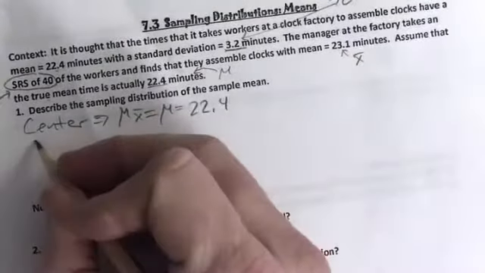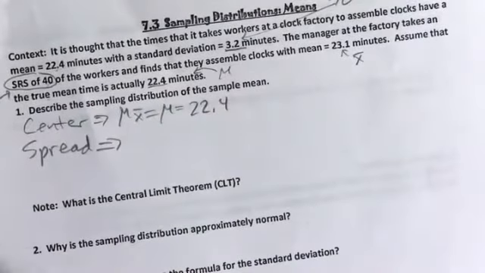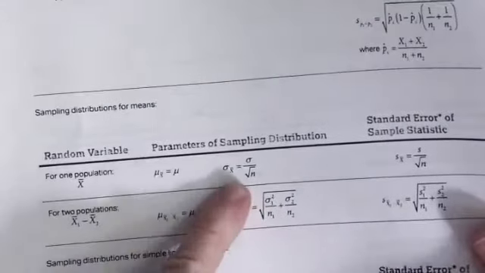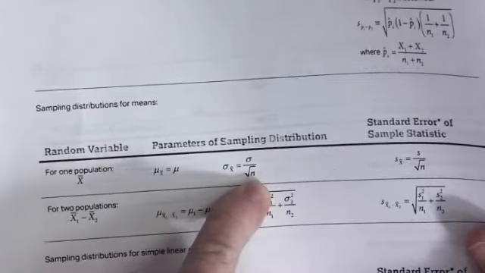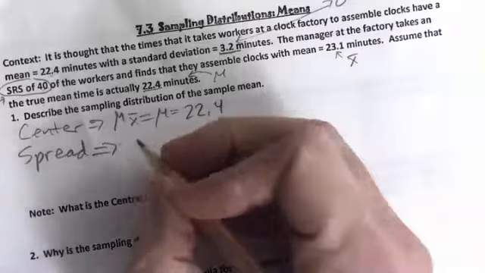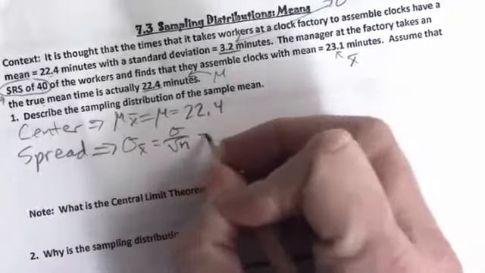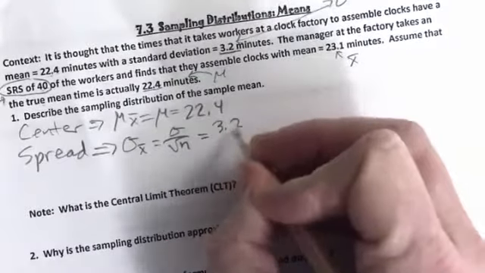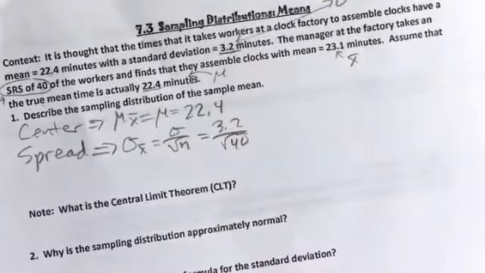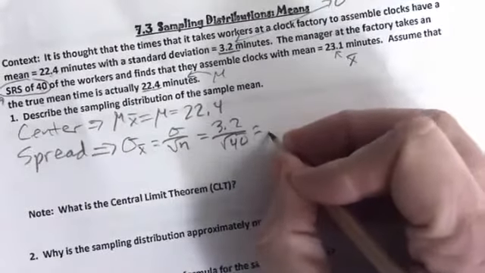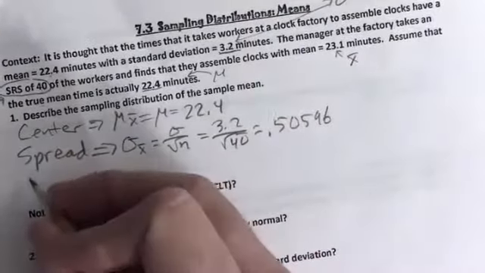Now let's talk about the spread. The spread in this case is described by the standard deviation. Going into our formula sheet again, the standard deviation of these X bars is equal to sigma over the square root of n. We could prove that little formula, but we're not going to take the time to do it here. So that is equal to 3.2 over the square root of 40, and you could just leave it like that. That's approximately 0.50596.